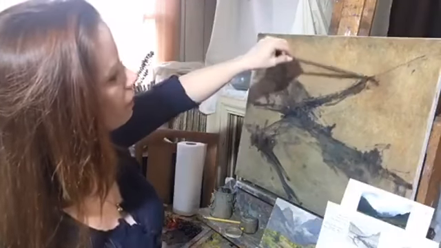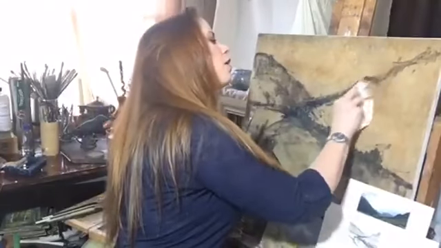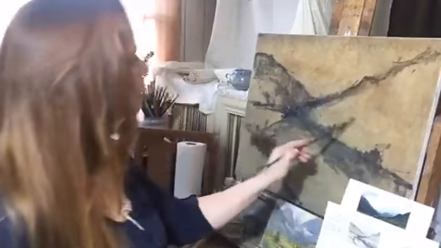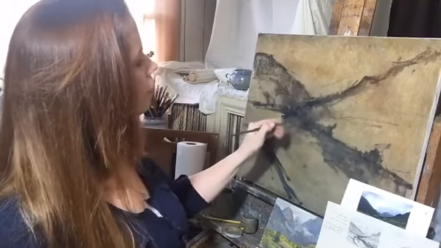So I'm looking at my thumbnail, trying not to refer so much to my photograph because every time I look at it, it messes me up and I make it too dark. Just keep that like that. Okay, so that's kind of where I'm going with my design. I think I like that.